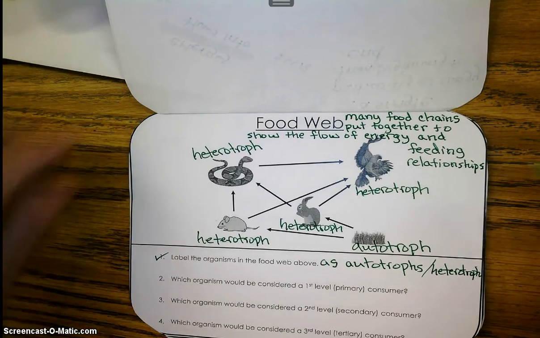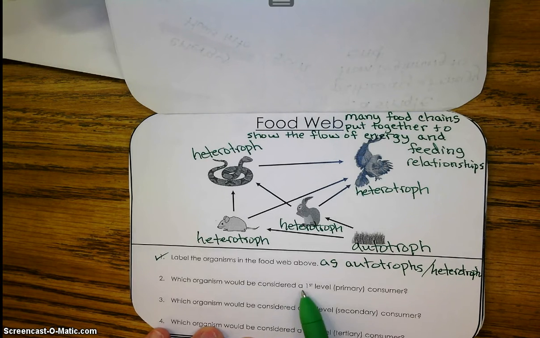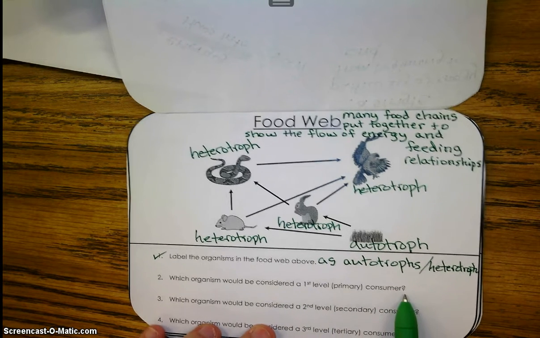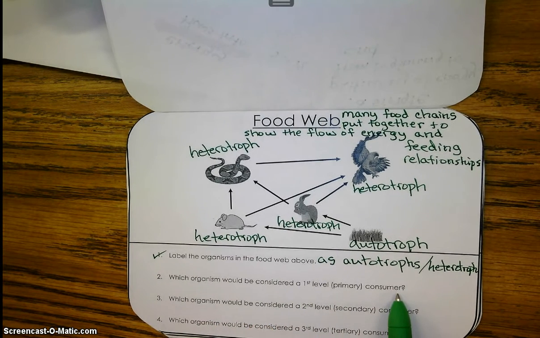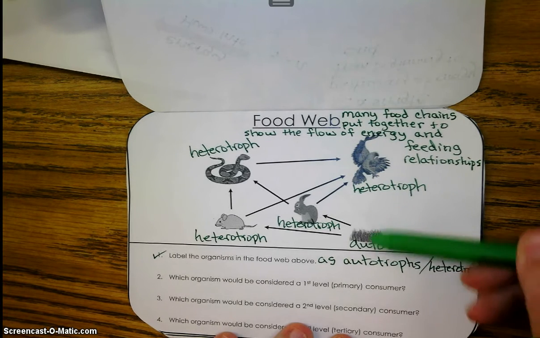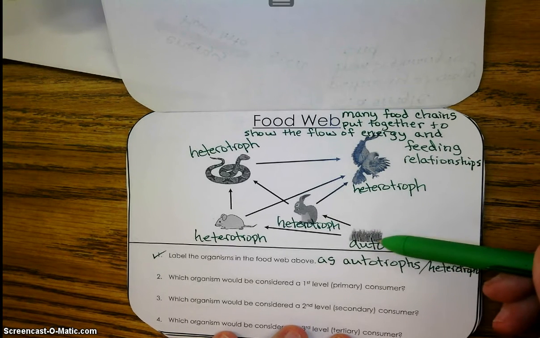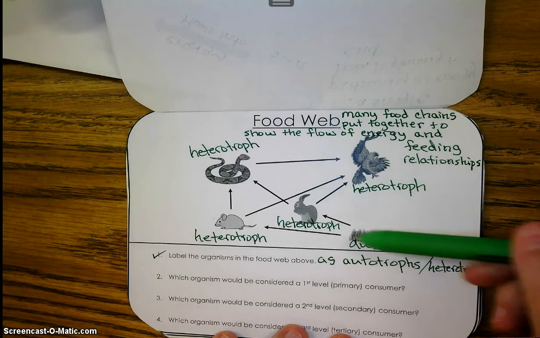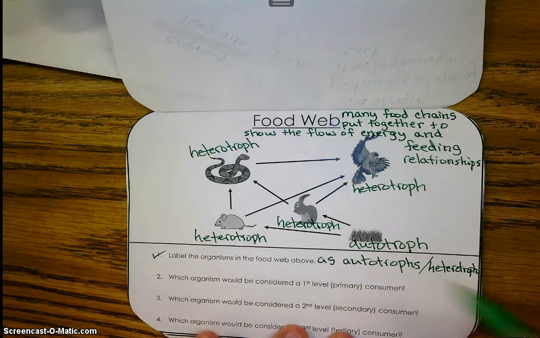So the feeding relationships, the predator-prey relationships, are also able to be seen in a food web. Now, when it says which organism would be considered a primary or a first-level consumer, remember consumer is the same as a heterotroph, and the first ones are the ones that are going to eat our autotrophs. So we have 2 primary consumers. We have the rabbit and the mouse.